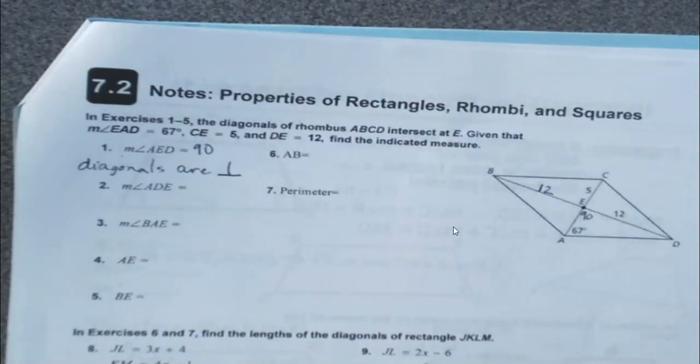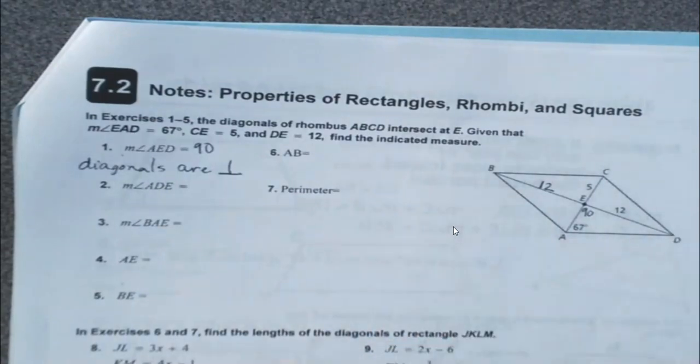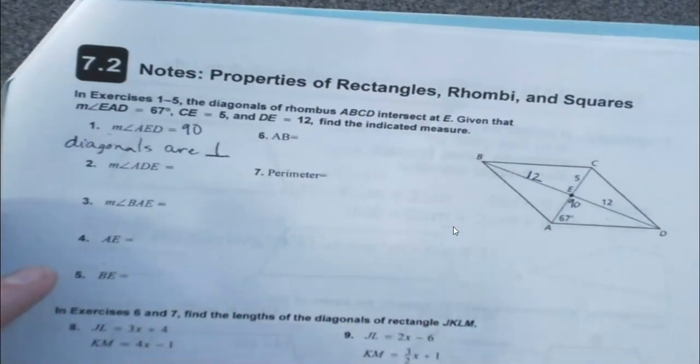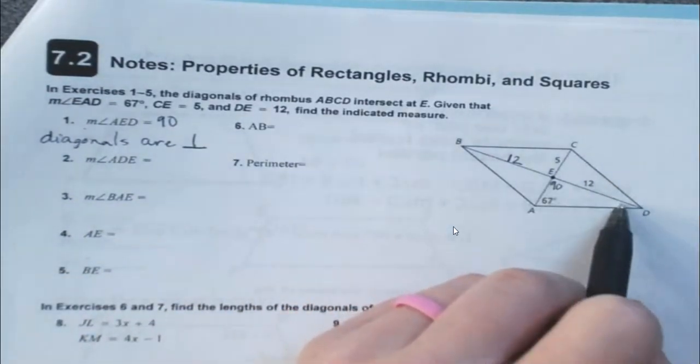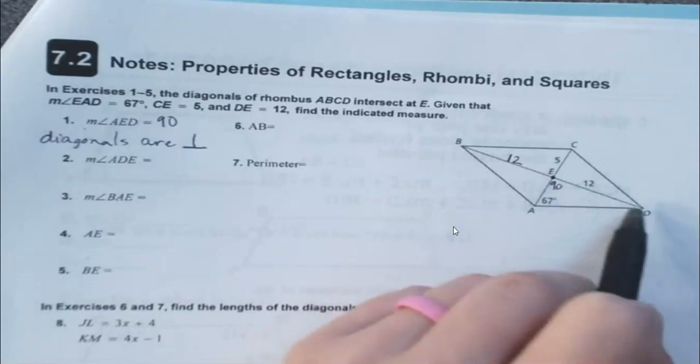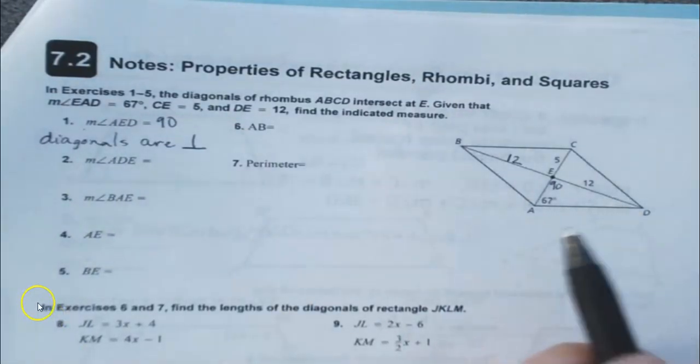And then ADE. So this angle right here, ADE. Make sure you can identify what the angles are because that's half the battle here. So we have 90, we have 67, and then we have this angle over here, but notice inside it forms this right triangle, right? And then we can solve for this one.